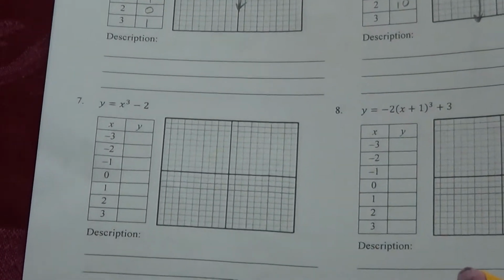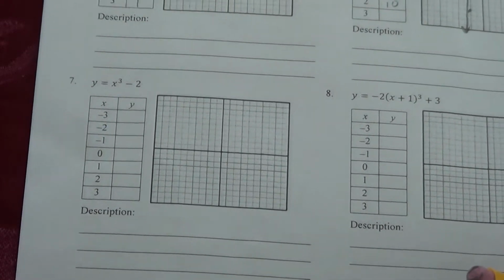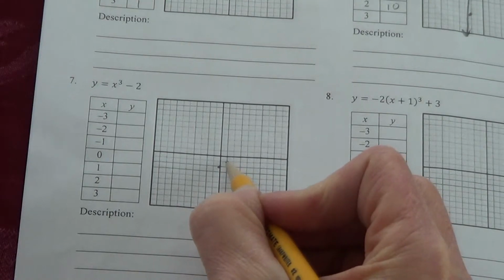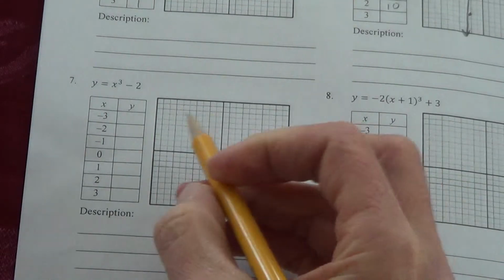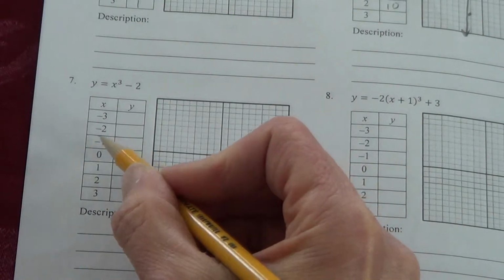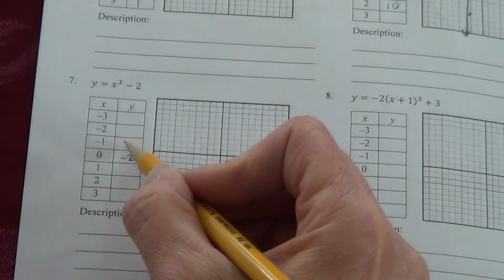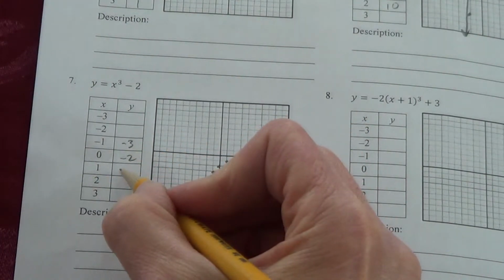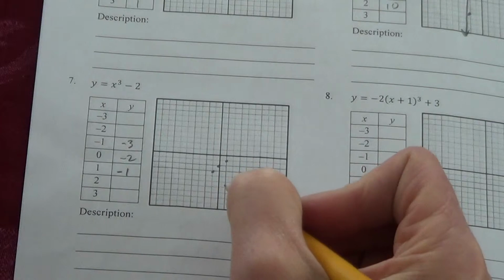To the next one, my prediction is that that vertex, that turning point, is going to shift down here to -2. Let's see if that's true. 0 cubed minus 2 is -2. There we go. -1 cubed is -1, minus 2 is -3. 1 cubed is 1, minus 2 is -1, and there we have our 3 points.